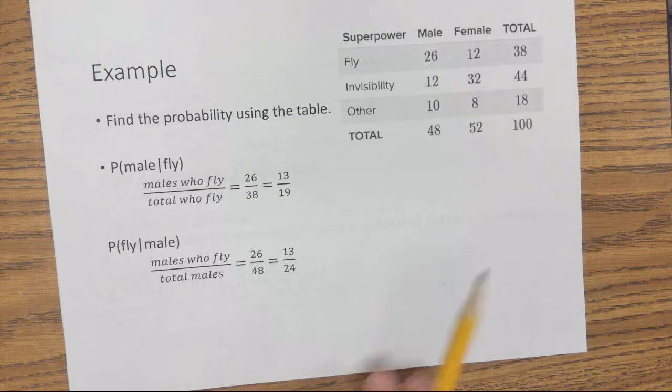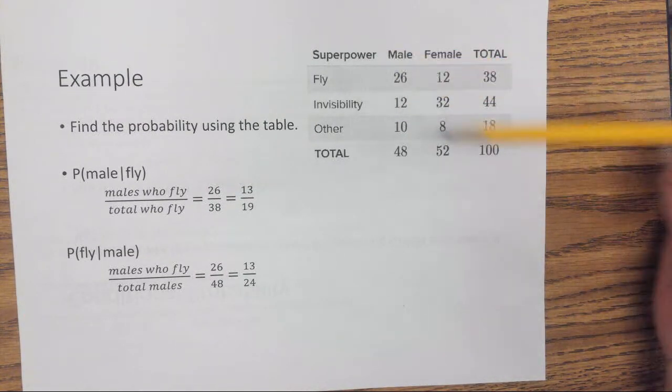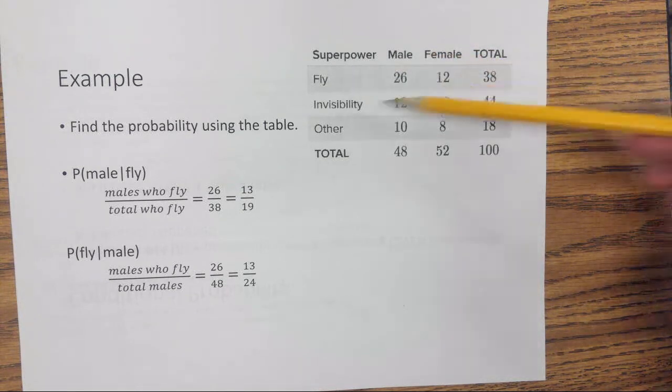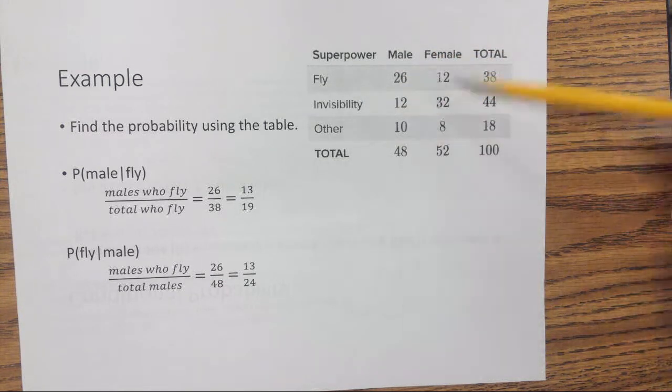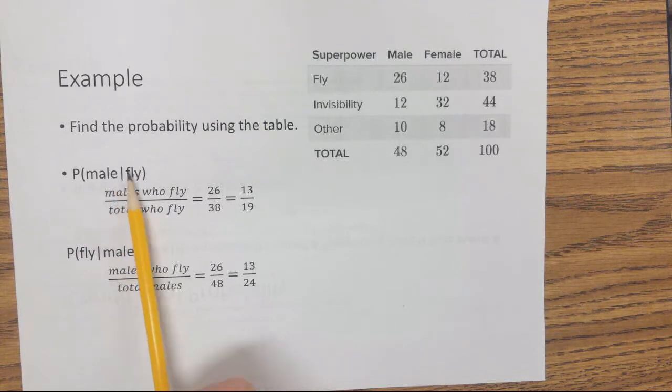So let's look. Here's our table about superheroes, superpowers, males and females. You can see the total for each column and each row. We're going to find the probabilities of a couple of examples. So the probability of a male given that they fly.